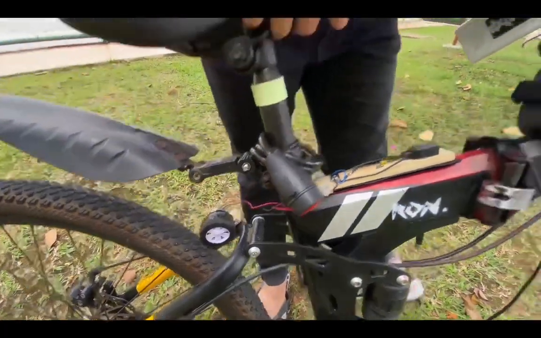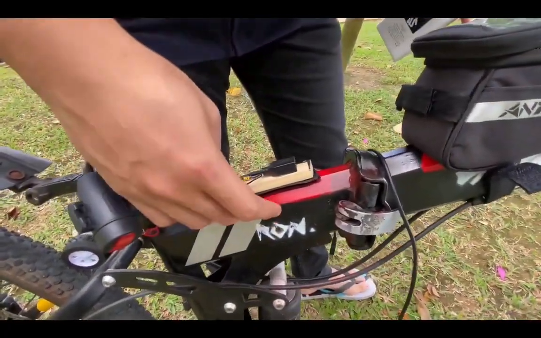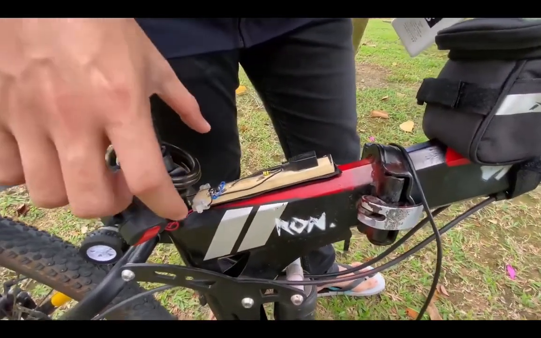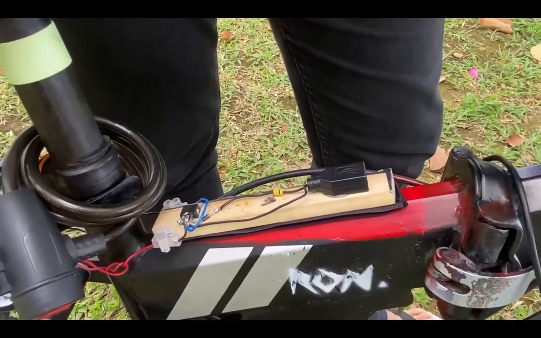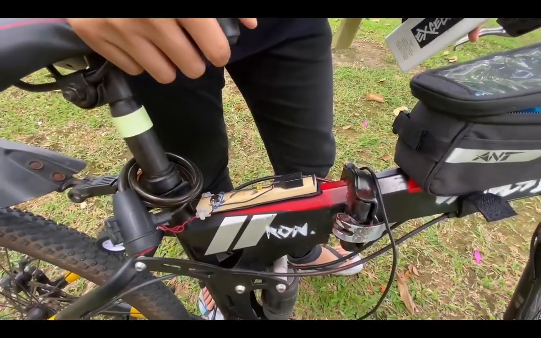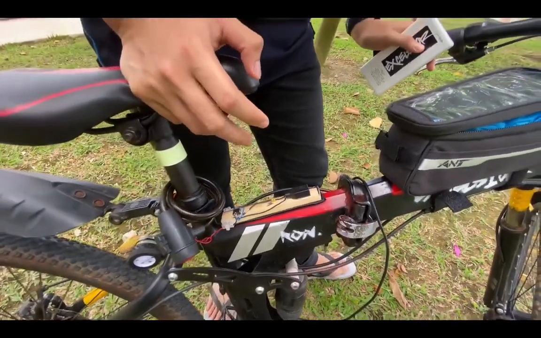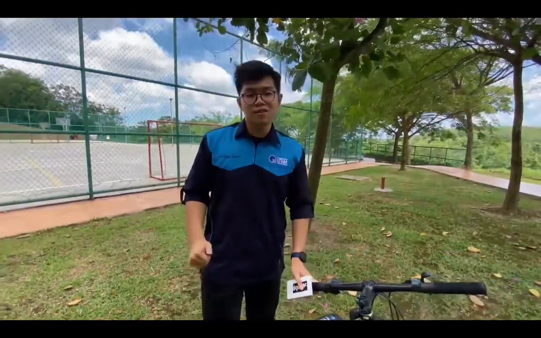The last one is we can improve the power distribution board. We can add housing or casing over here to prevent water damage, and also damage from external forces that we might not know from outside. Okay, that's all from us.